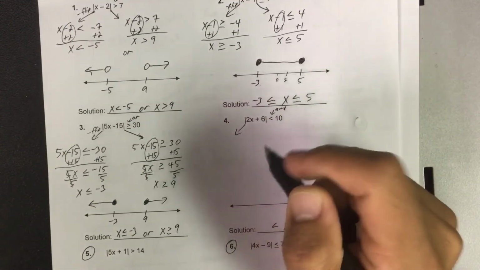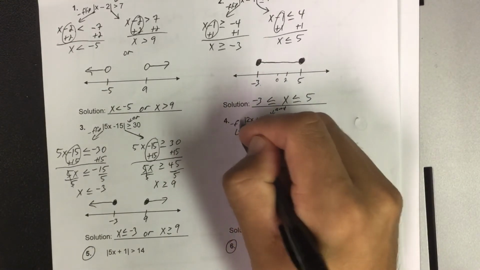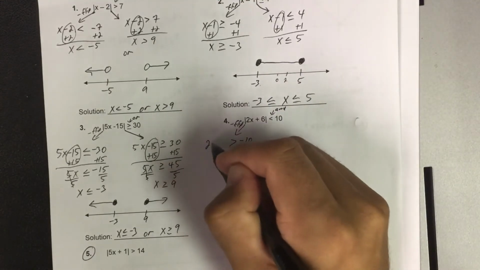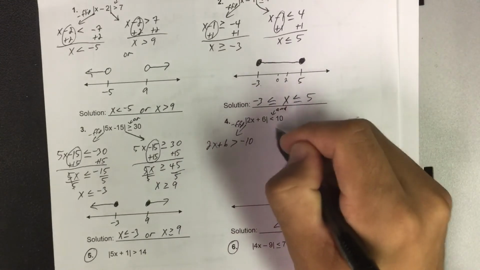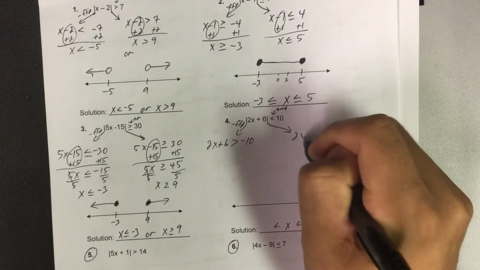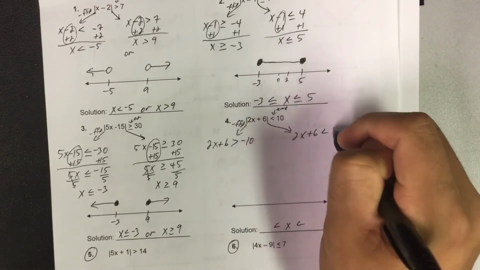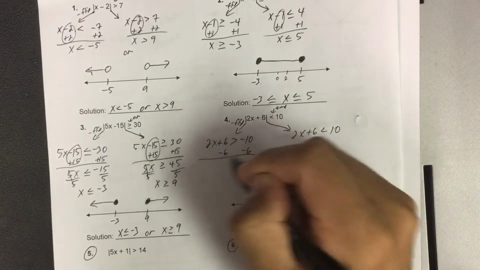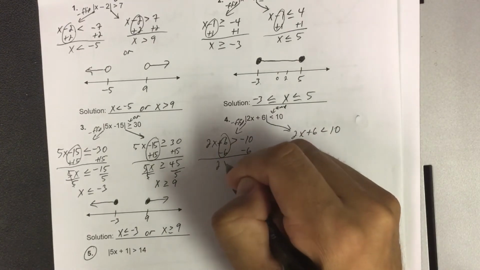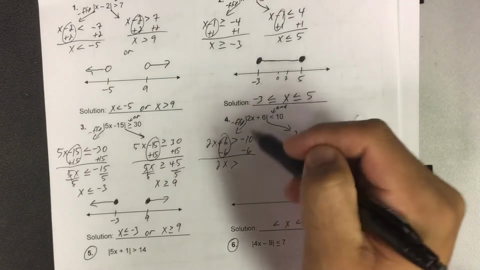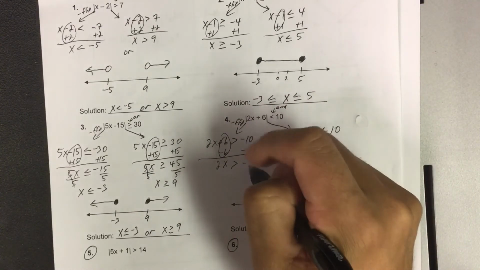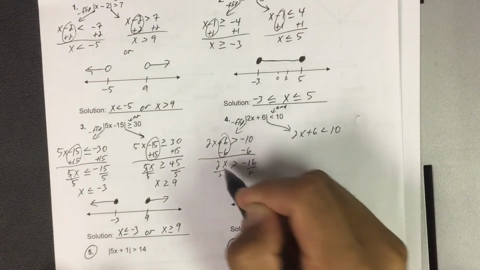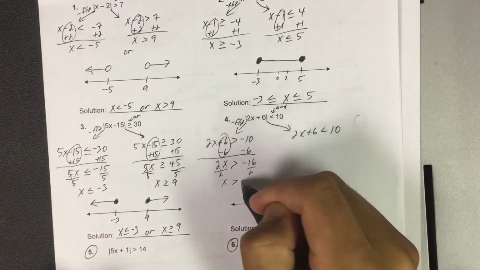Okay, but I split it. Over here is the negative flip. So I put negative 10, flip the sign, 2x plus 6. Over here, I got 2x plus 6. Just leave everything the same. Again, minus 6, that goes away. Got 2x is greater than, if they're both negative, keep the negative and add the numbers. So negative 16, divide by 2, divide by 2. So x is greater than negative 8.